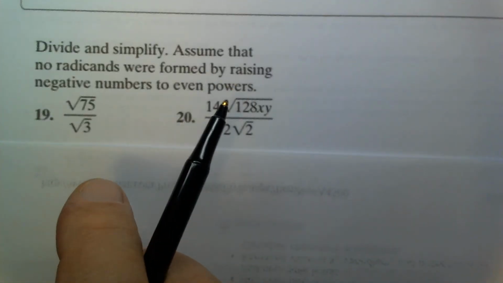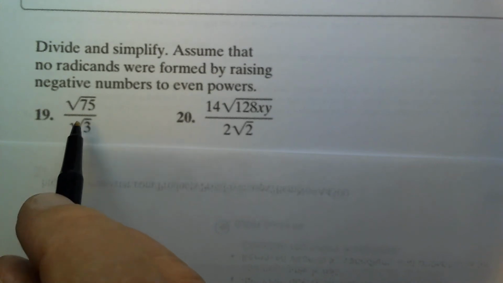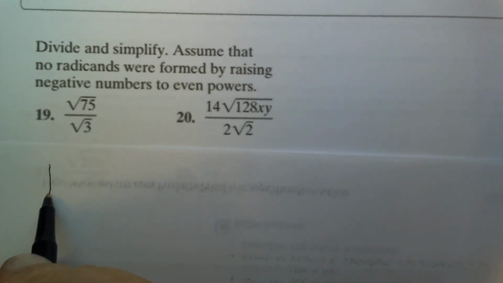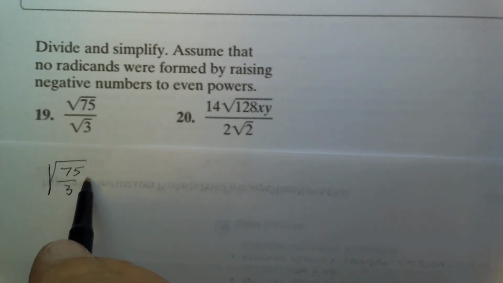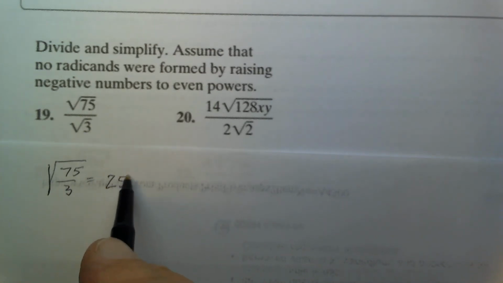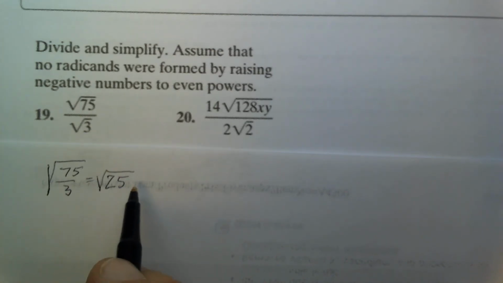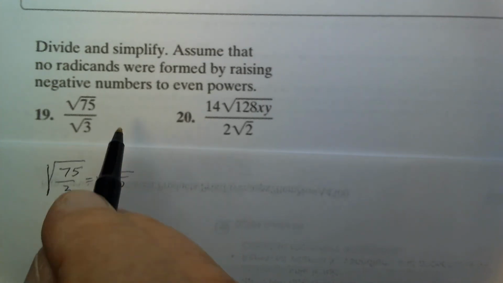Let's look at number 19. From the rule we just stated above, we can rewrite this expression as the square root of 75 divided by 3. And we know that 75 divided by 3 is 25. So that's the square root of 25, which is equal to 5. So that's the answer here.